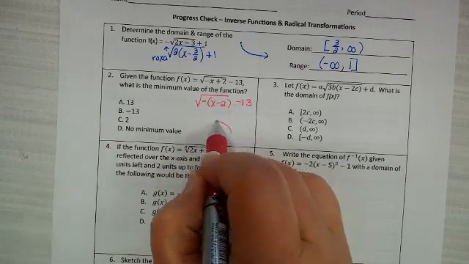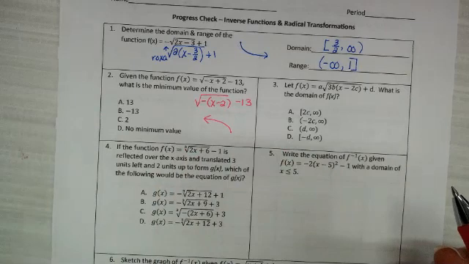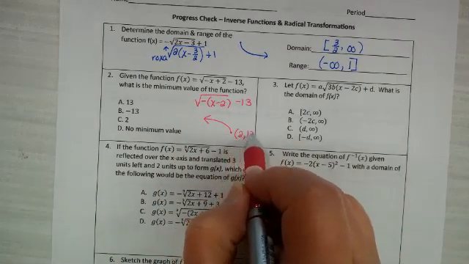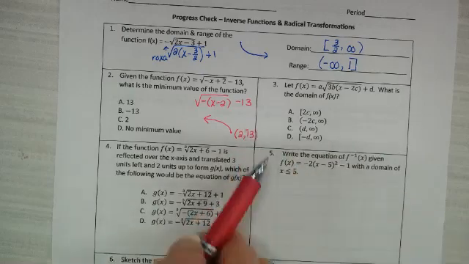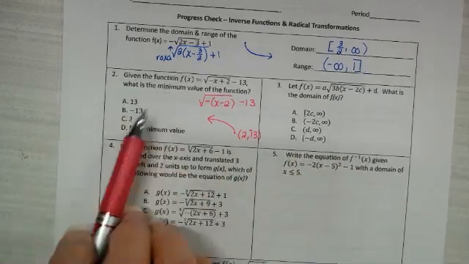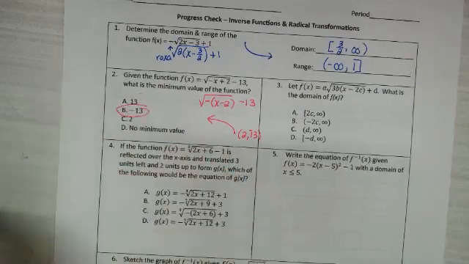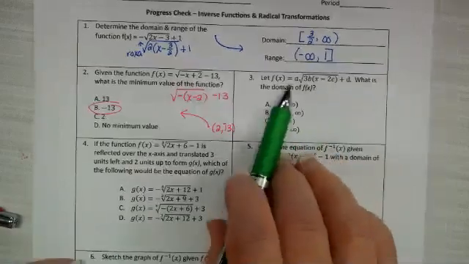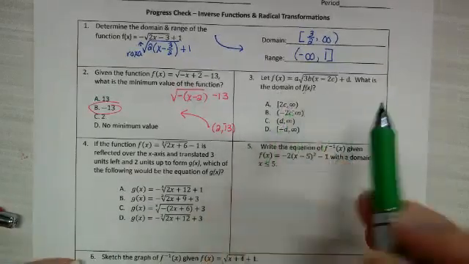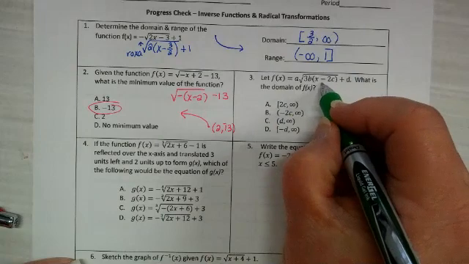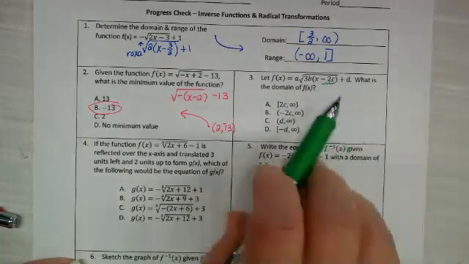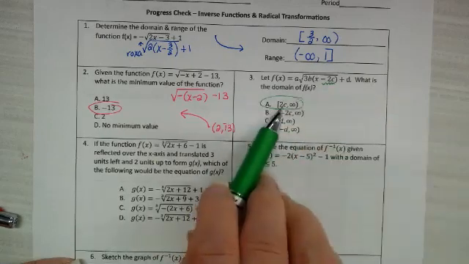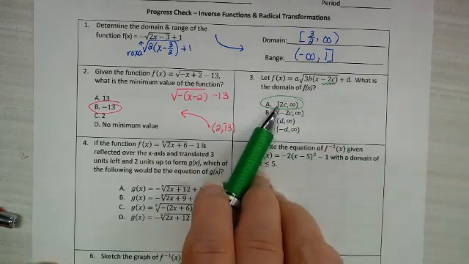So it's going this way. So this point right here is 2, negative 13. So the question is, what is the minimum value? It's negative 13. All right, the next one, what is the domain? So the domain is going to be from this value to infinity because it's not a reflection. So from 2c to infinity, and the bracket should be on the 2c.